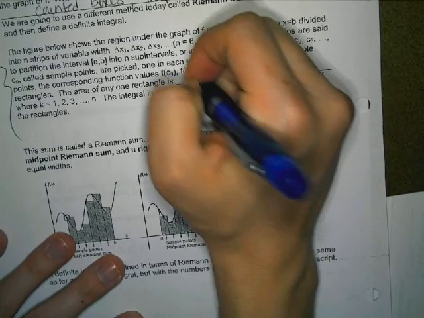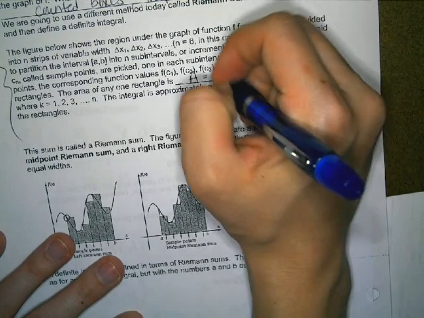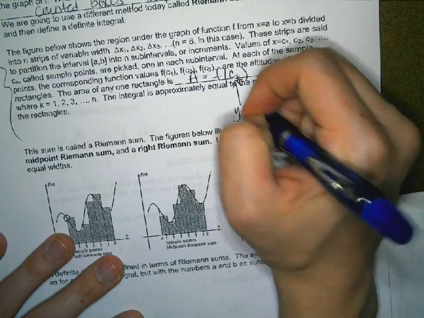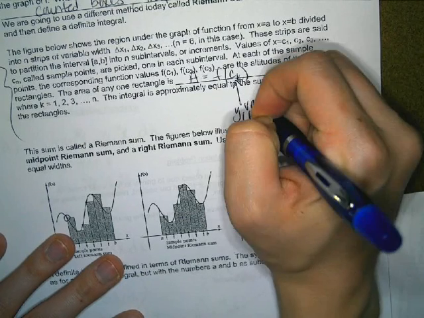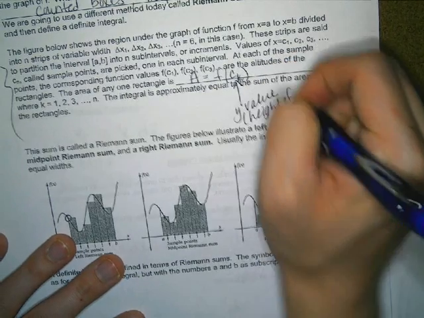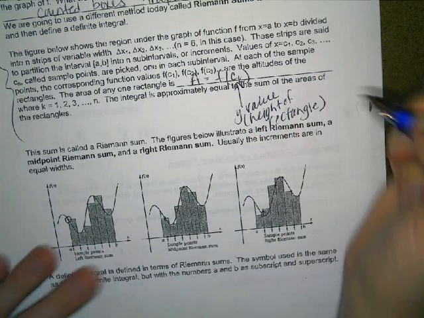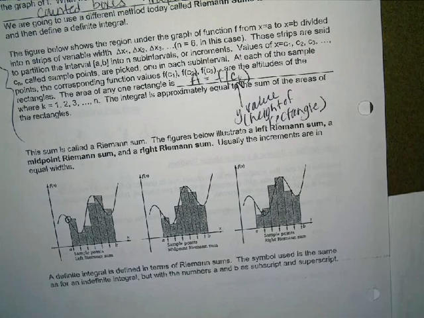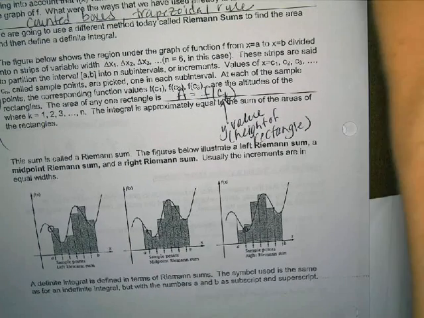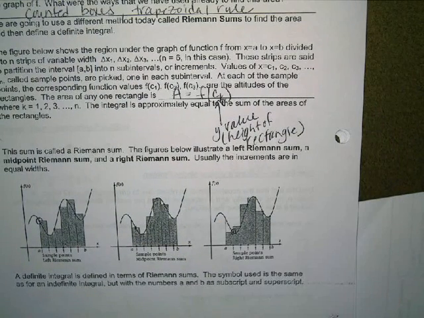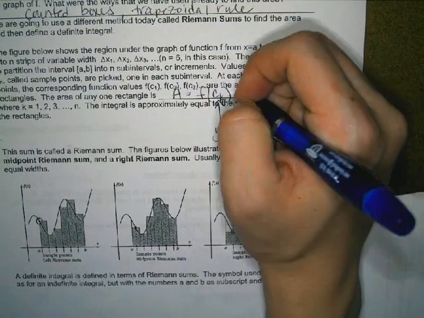Okay. So to set that up, the area would be f of c sub k, and all that refers to is the y value, or the height of the rectangle. Is that an A or an H? It's a k. No, the first letter. F of c sub k. And then if that represents the length, then what represents the width?